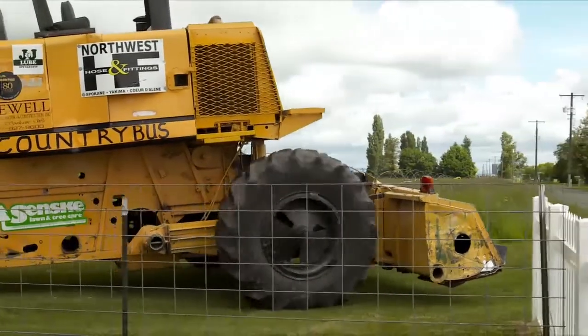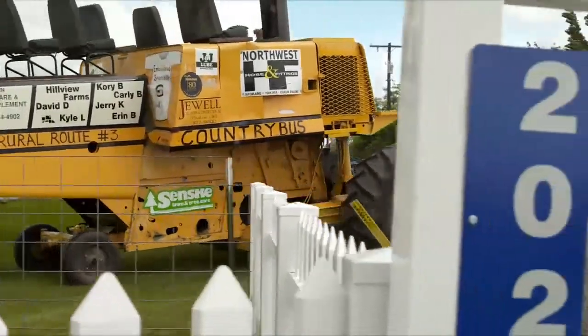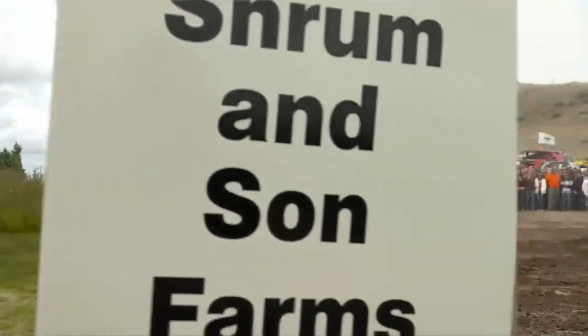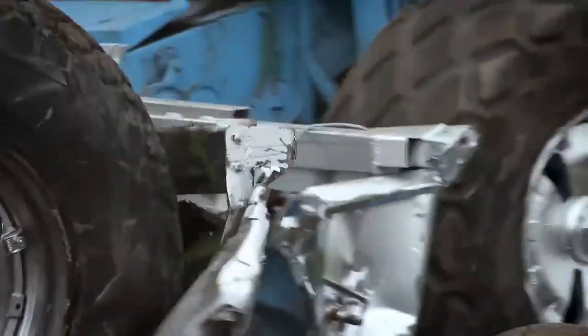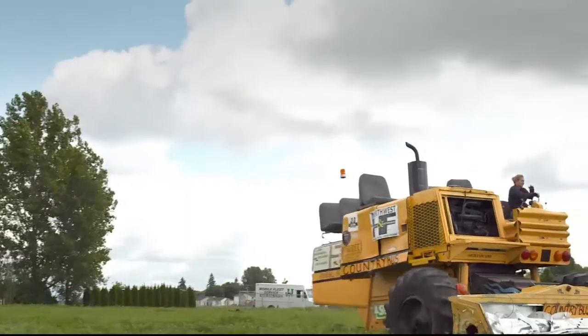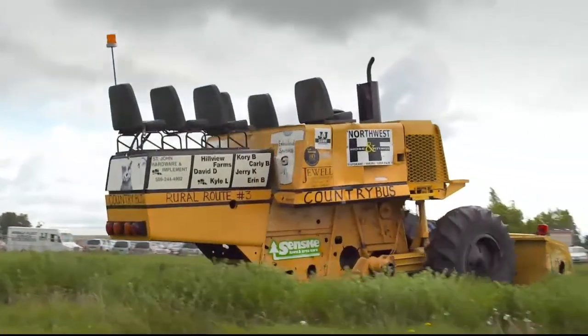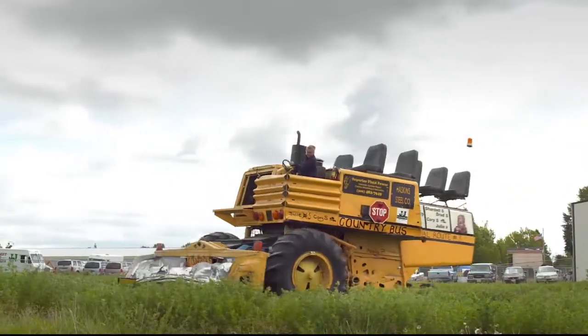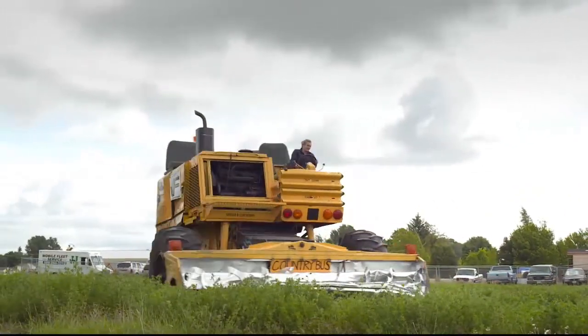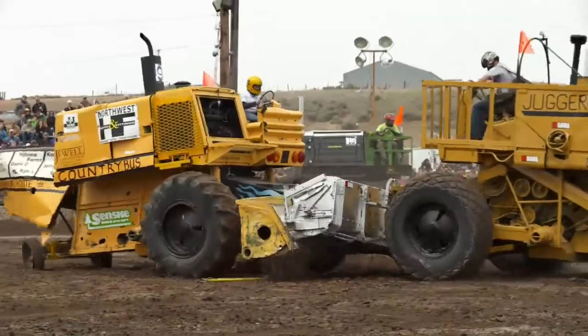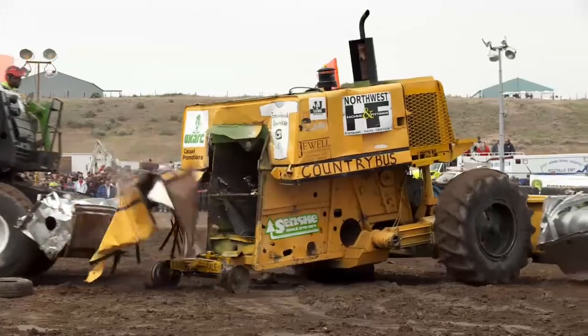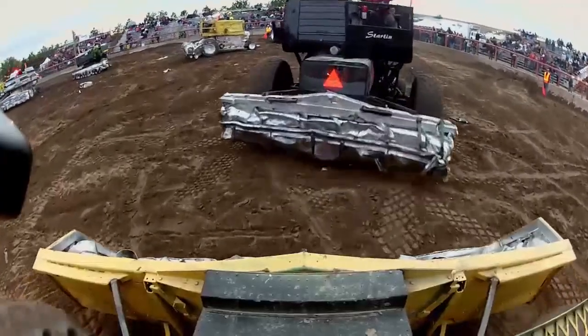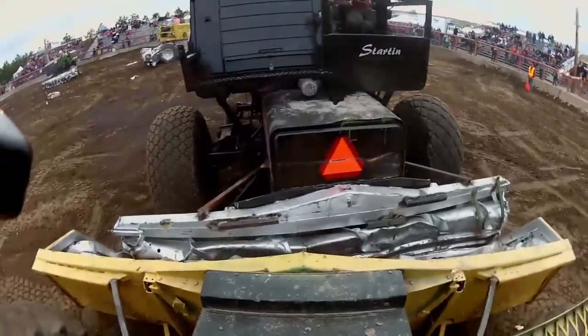But for 2 days every year, the Shrums stop worrying about the forces of nature and focus on another kind of force. For a shot at the title, a Derby combine's got to move quickly and be able to take a pounding. But it has to deliver a good beating too, usually with the header, the business part of the combine.